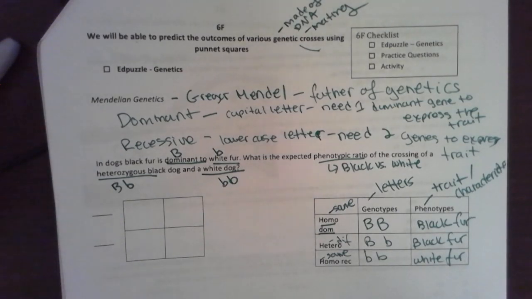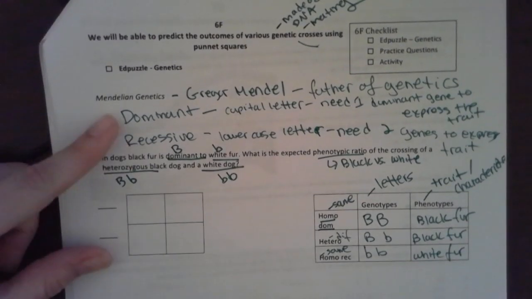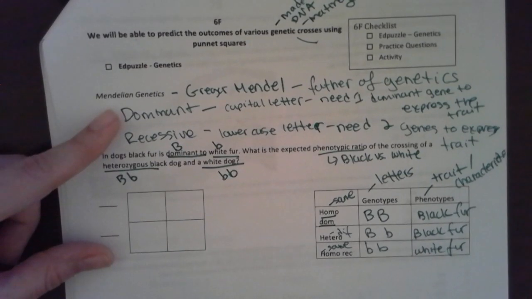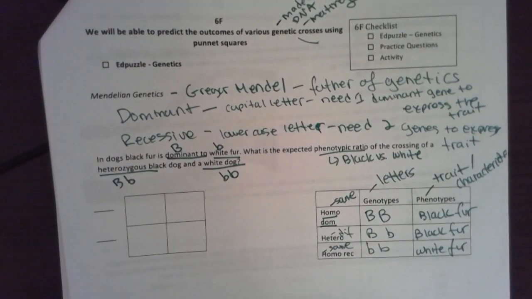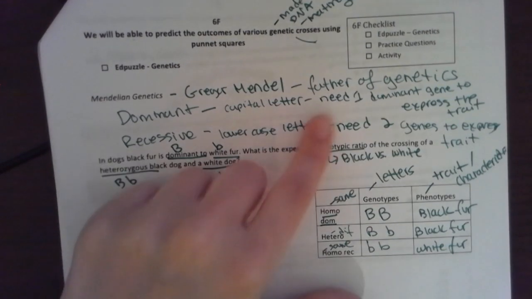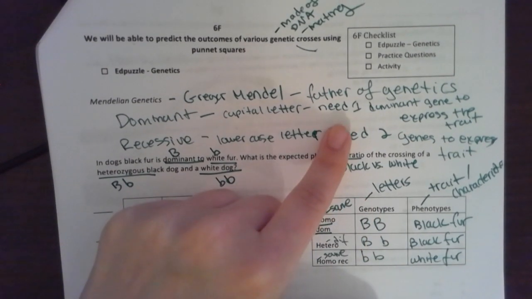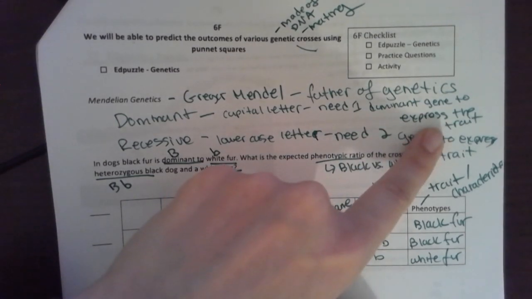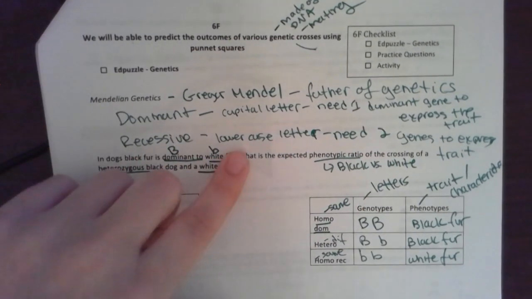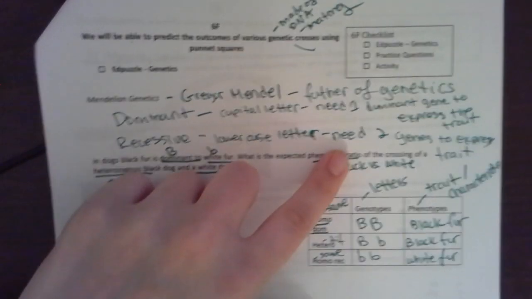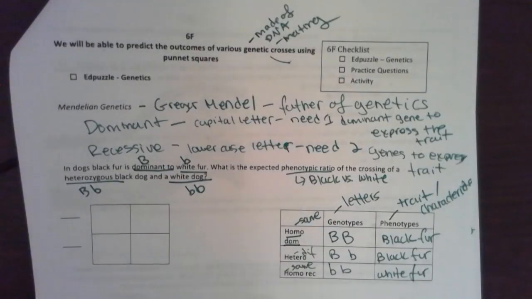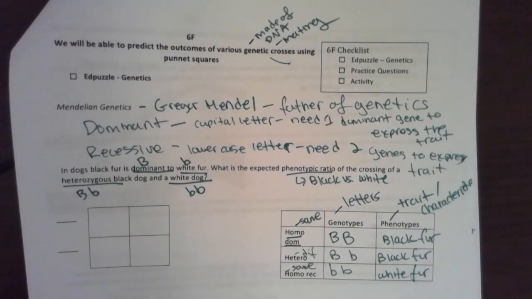A couple things that you need to know before we get into all of this fun genetic stuff is dominant versus recessive. A dominant gene does not mean that it's more common. It just means that if you have it anywhere in your genotype, you are going to express that trait. When we write the genotypes, you only need one dominant gene or one capital letter to express whatever trait or characteristic that it is. Whereas recessive, we represent it by a lowercase letter, and you actually need two copies of that gene to express that trait. We're going to go through an example to hopefully make that a little bit clearer.